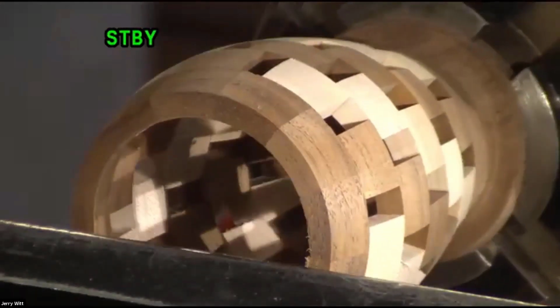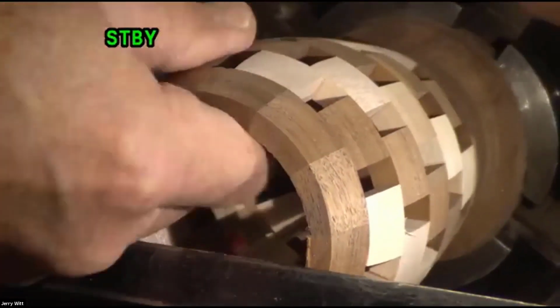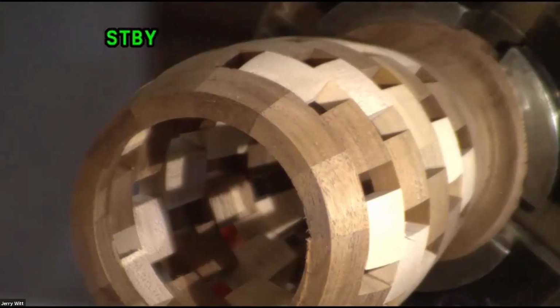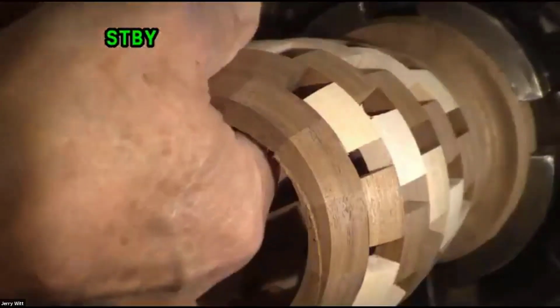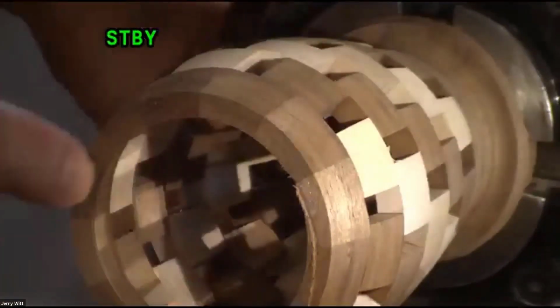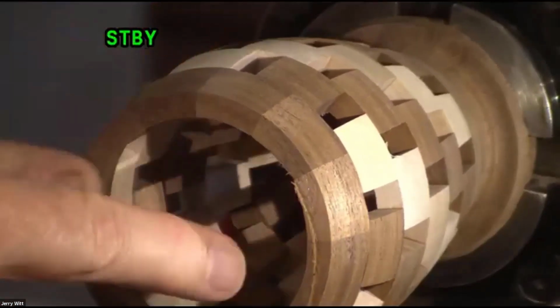That actually is done. How do you sand the inside? If you're going to sand, again, yeah, feel, oh, I've got to do that yet. Oh, okay. Yeah.